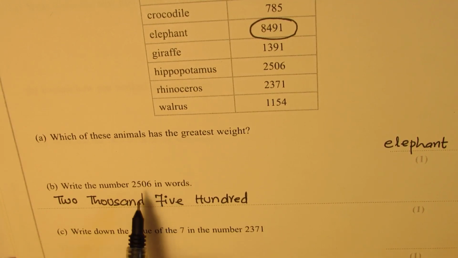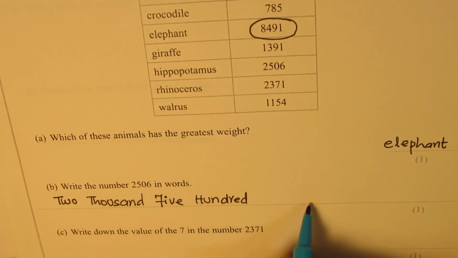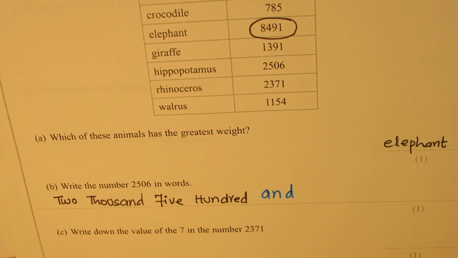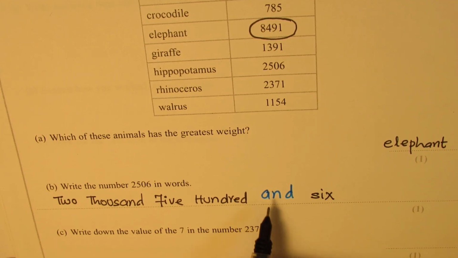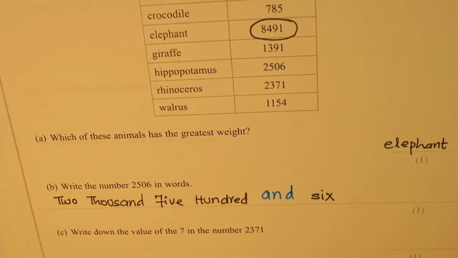Some places do not write 'and', some places do. So 2500 and 6, or 2500 6, right? That is optional. Is that clear? You may or may not write 'and', it means the same thing, and both are correct.